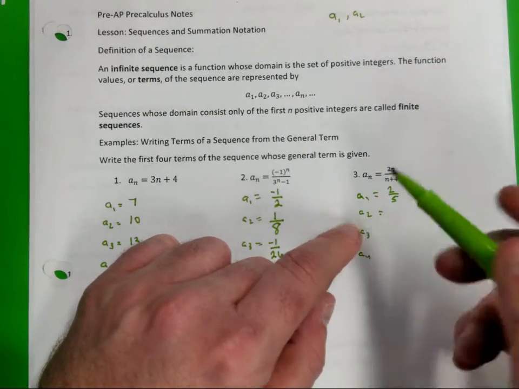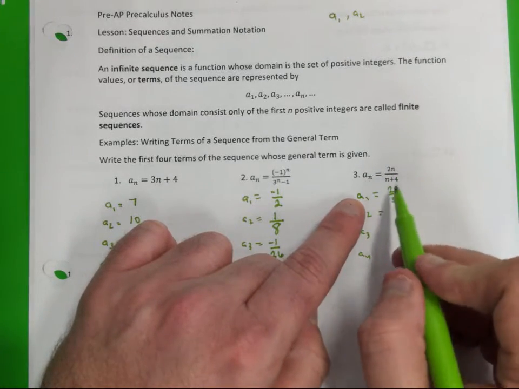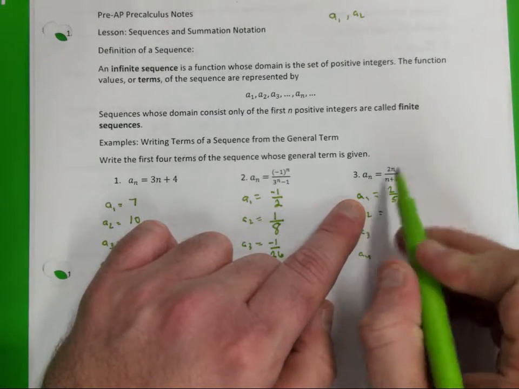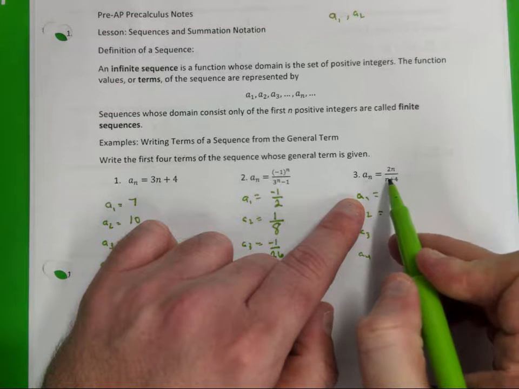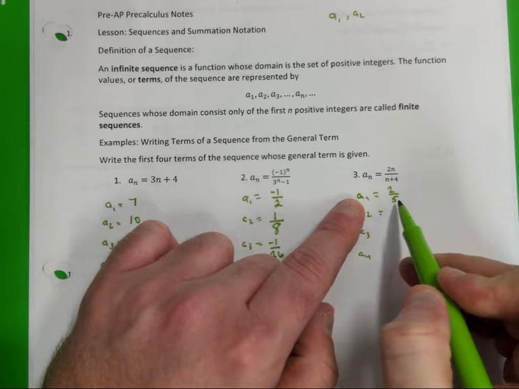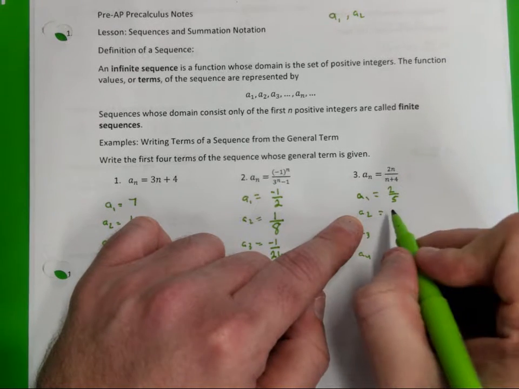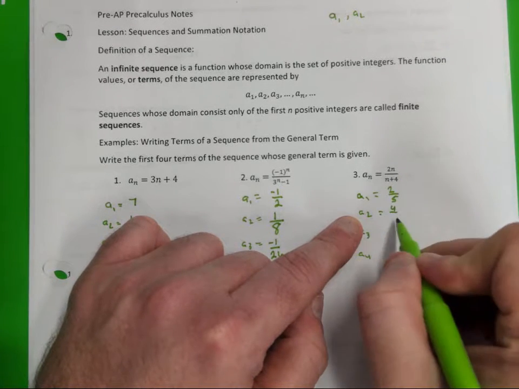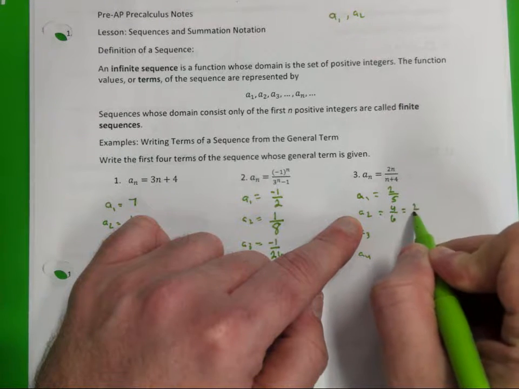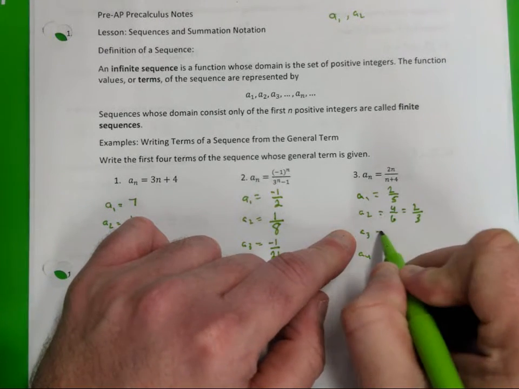Okay, so I want to find the first 4 terms. I plug 1 in because I want to find the first term of this sequence. 2 times 1 is 2. 1 plus 4 is 5. I want to find the second term. 2 times 2 is what? 4. 2 plus 4 is, can I reduce that to 2/3?